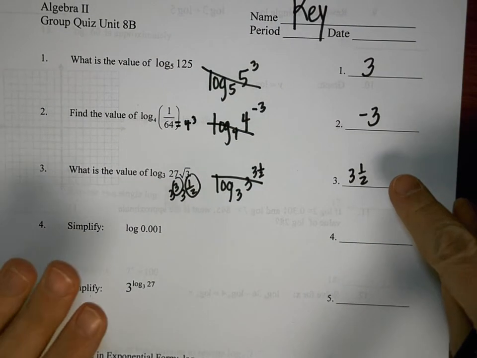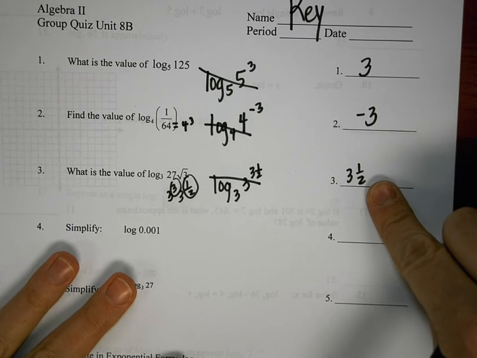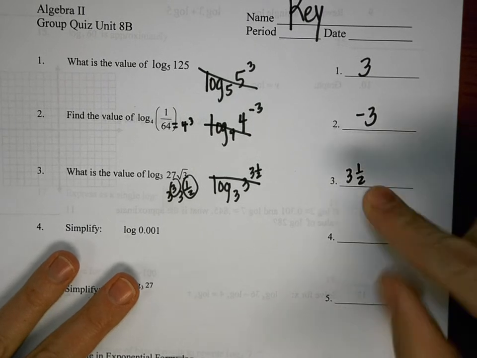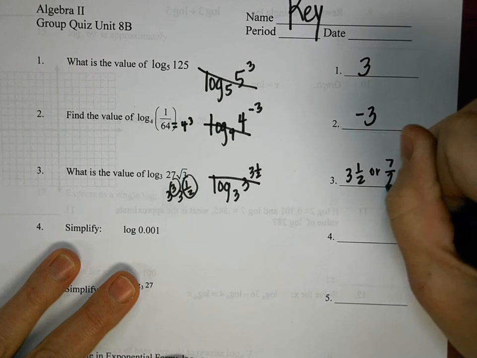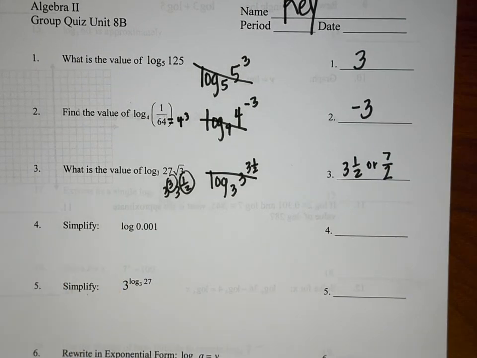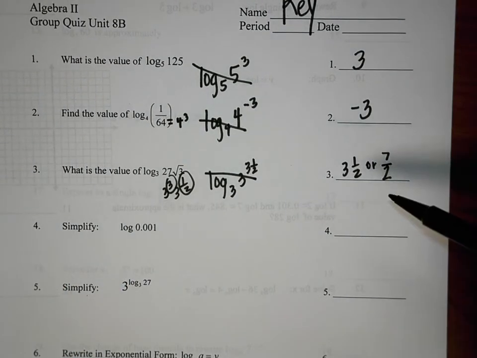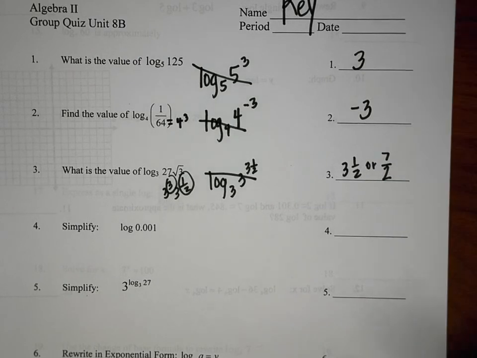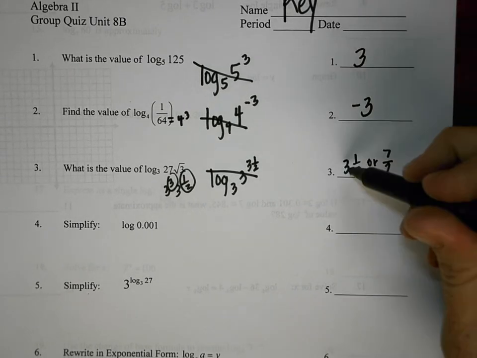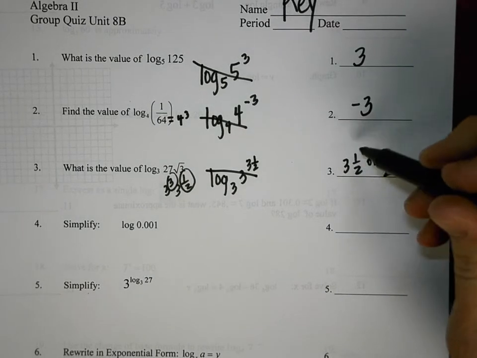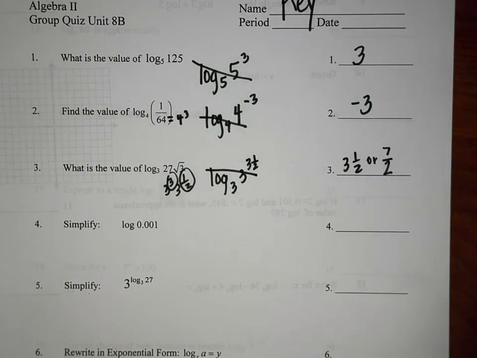What would be another way you might see this answer? You could see it as 7 over 2. And remember that your test is multiple choice. So you need to understand that 3.5 is the same thing as 7 over 2. How did we find 7 over 2? 3 times 2 plus 1, and you keep it over the same denominator.